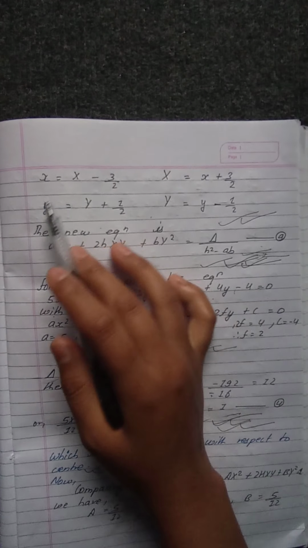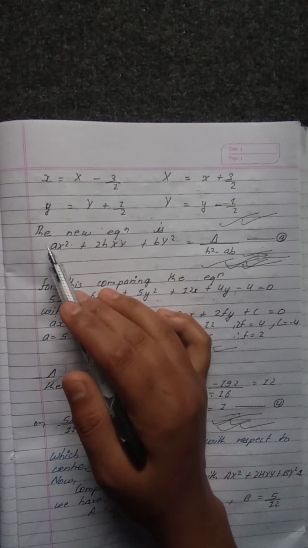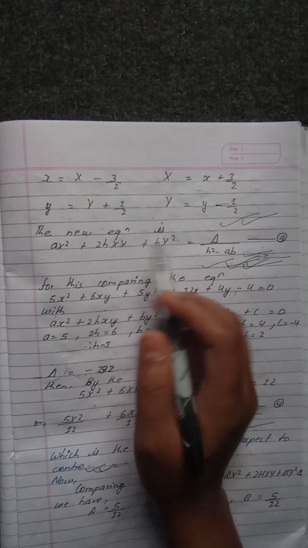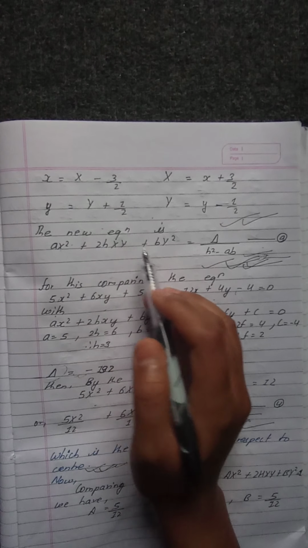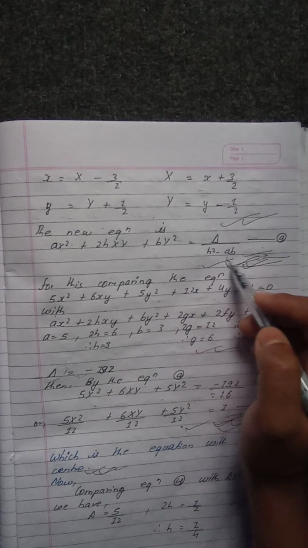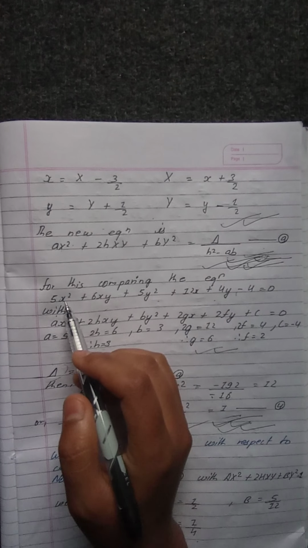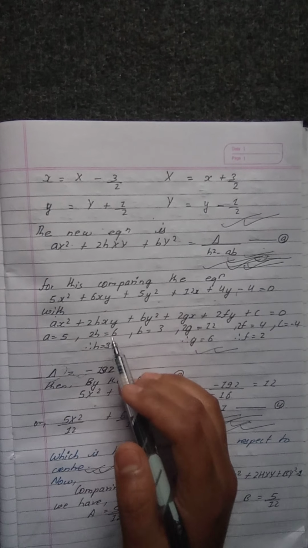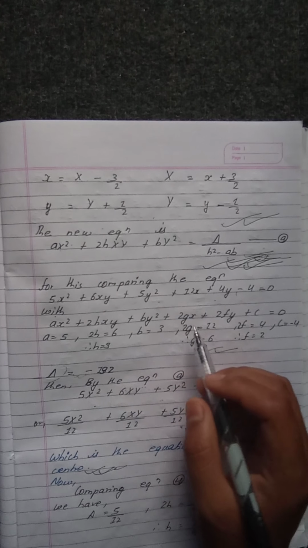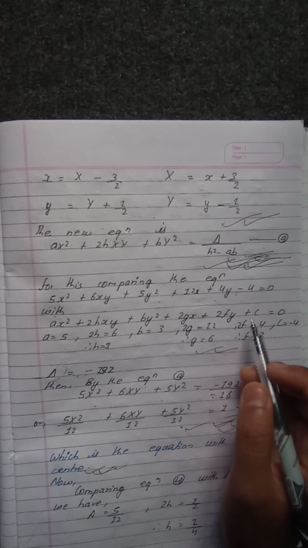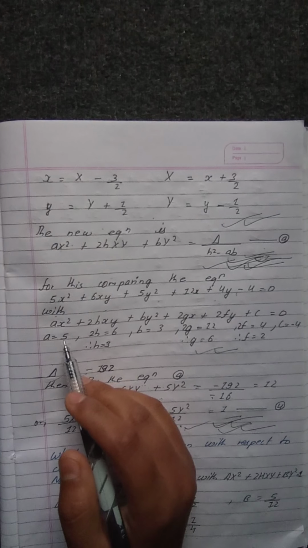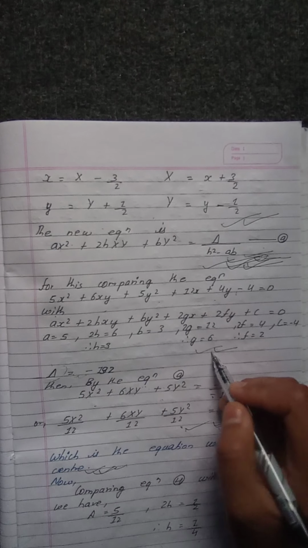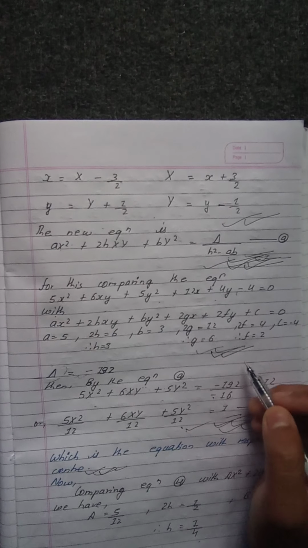Then after we get the equations, you can see here the new equation is ax square plus 2hxy plus by square equals to this. For this, comparing this equation with ax square plus 2hxy plus by square plus 2gx plus 2fy plus c equals to 0, and find this value as we have also done before.